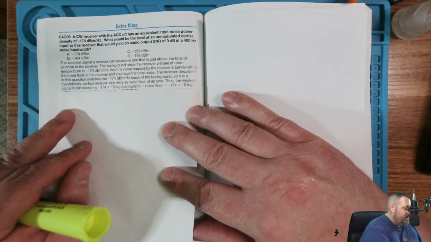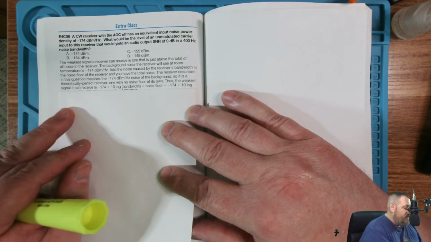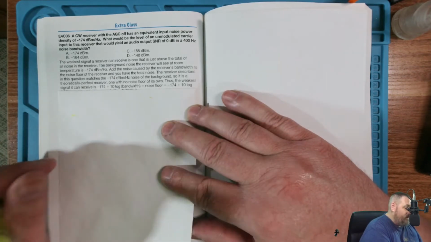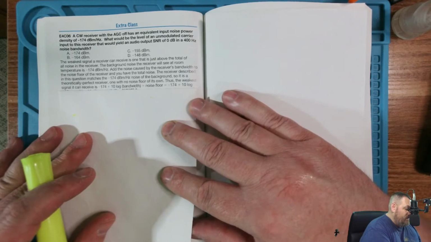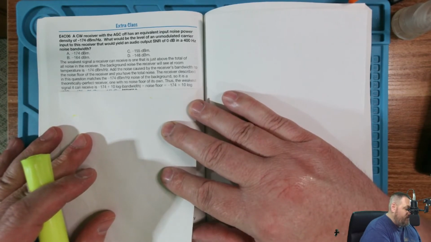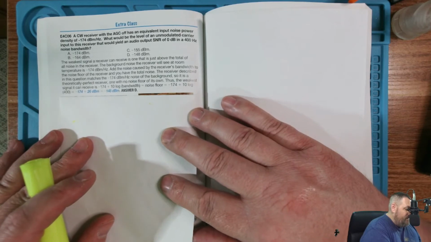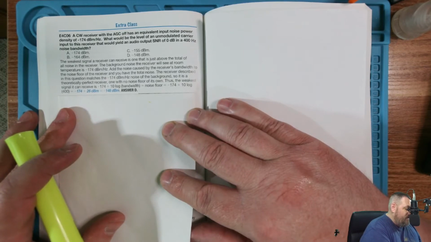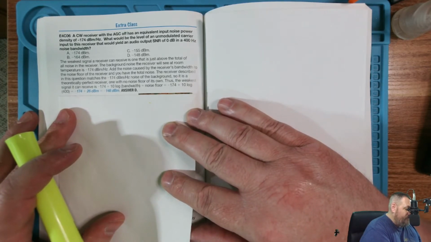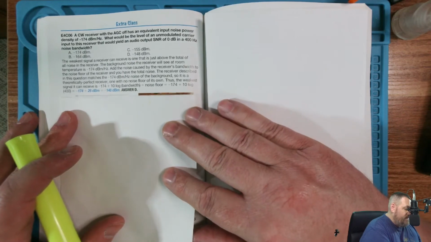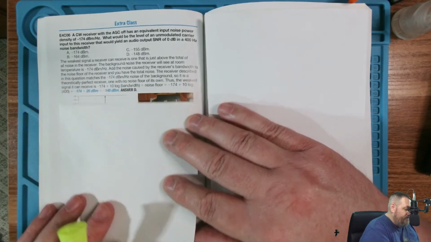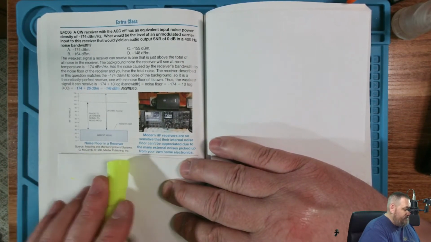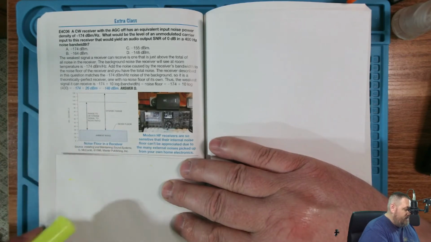Thus the weakest signal it can receive is minus 174 plus 10 log bandwidth, as you can see here, equals noise floor, equals minus 174 plus 10 log 400, equals negative 174 plus 26 dBm, equals minus 148 dBm. So the correct answer is D, and it shows a little bit of a graph here: noise floor in a receiver, and then your decibels and stuff on the side.